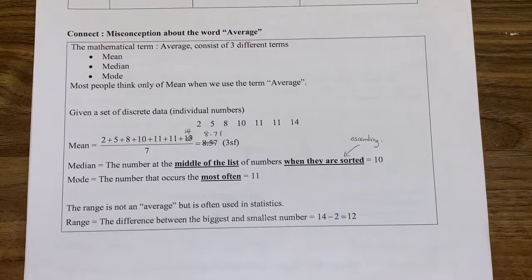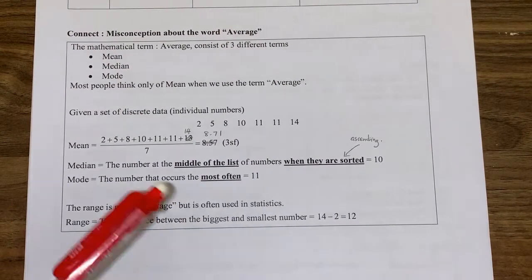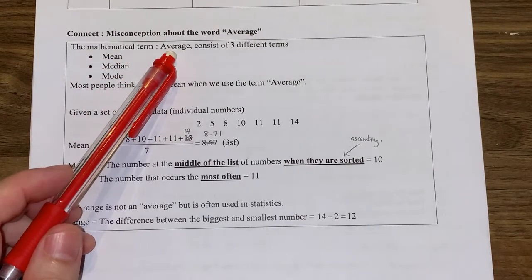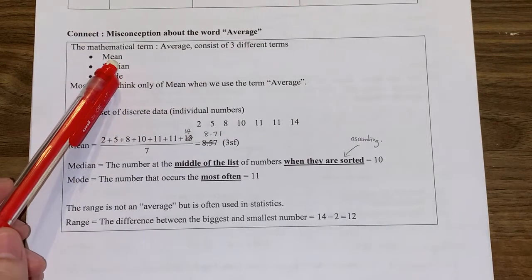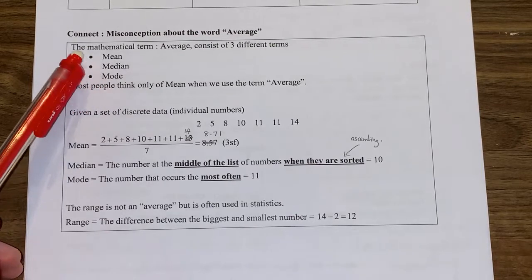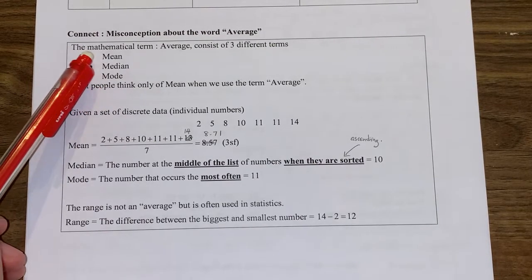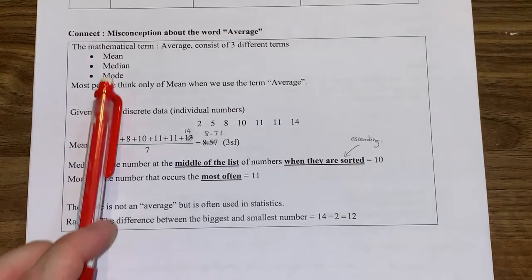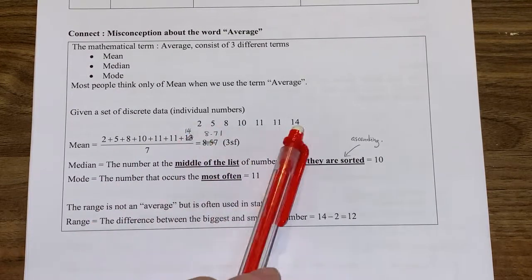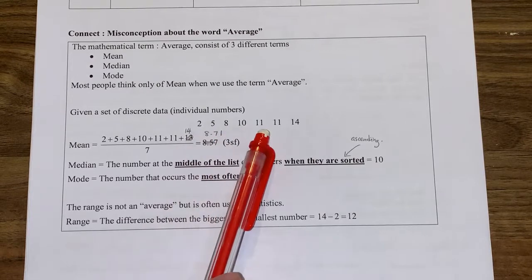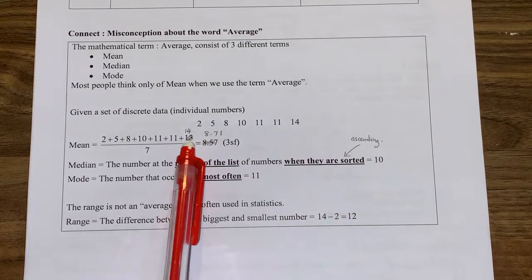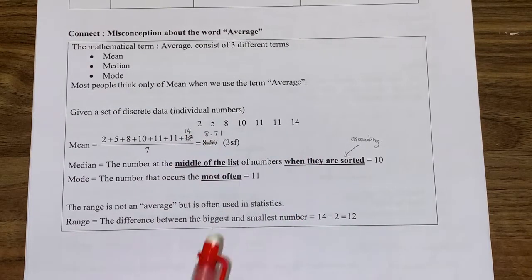Before we start, just a quick recap of all the Sec 2 things. For the term average, whenever you see the word average, we always think of mean. But strictly speaking, in the mathematical concept, all three are considered averages. The mean is when all the numbers add together and are divided by the number of terms, so here I divide by 7. I note a mistake: I wrote 14 but in the working I put 13, so please make the adjustment.